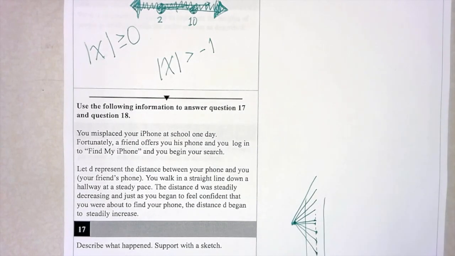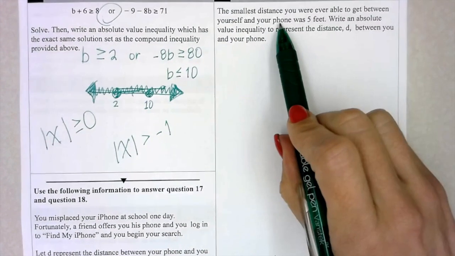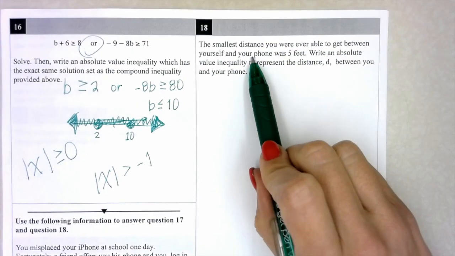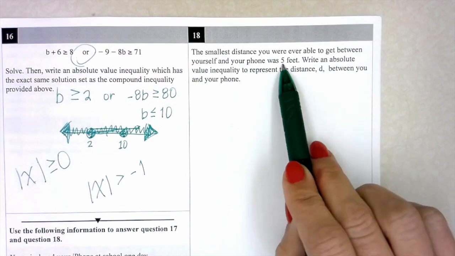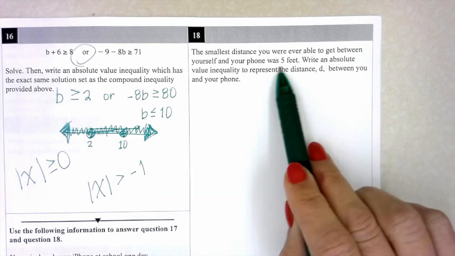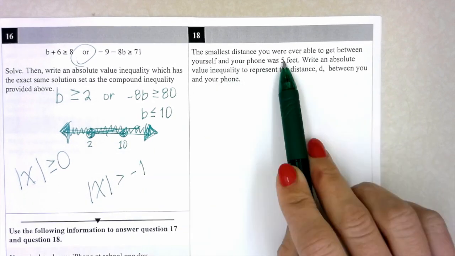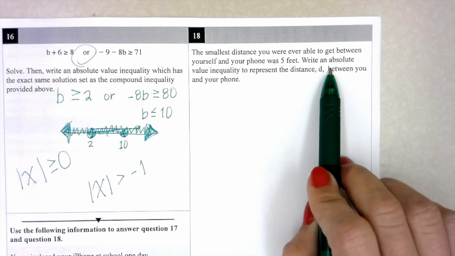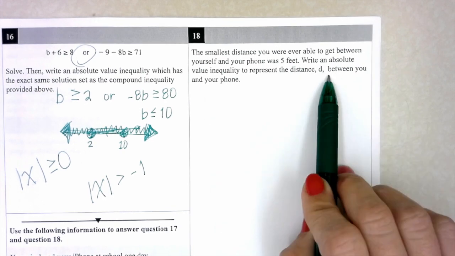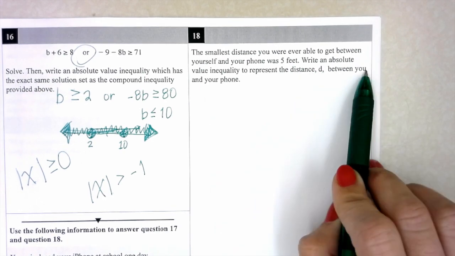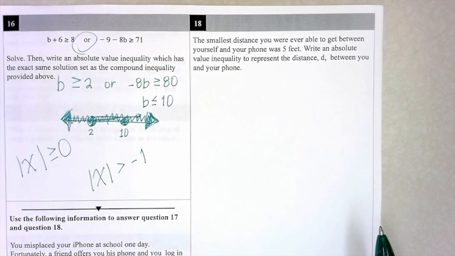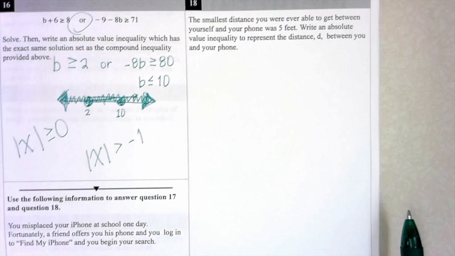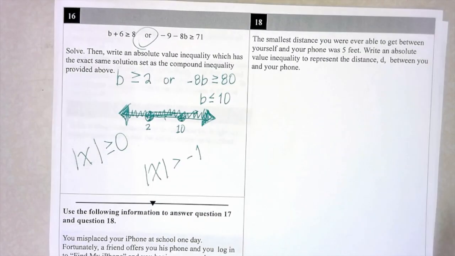Next, we have the smallest distance. Now the smallest distance, where is that? Probably right over there, right? The smallest distance you were ever able to get between yourself and your phone was 5 feet. I mentioned earlier in the video that absolute value is distance. Okay, so you might want to think about that. Write an absolute value inequality to represent the distance d, so you have to use d instead of x, between you and your phone. So see if you can write an absolute value inequality about the distance between you and your phone. I'm not going to go through this answer right here. Maybe I will add this another day.